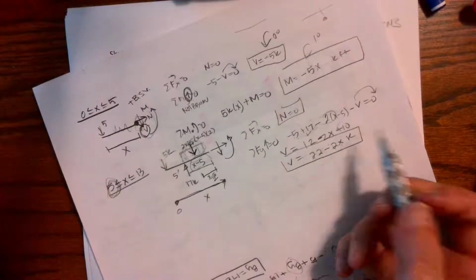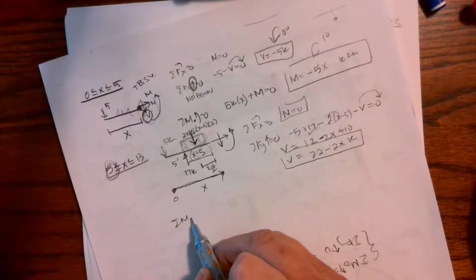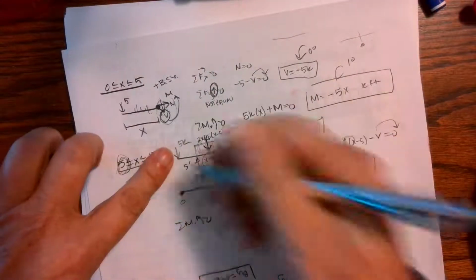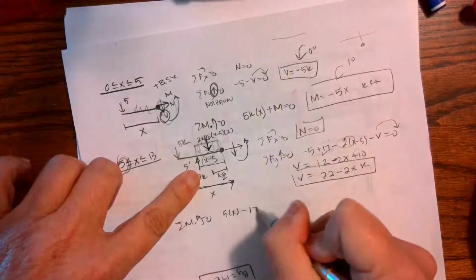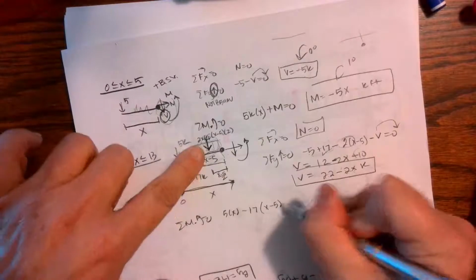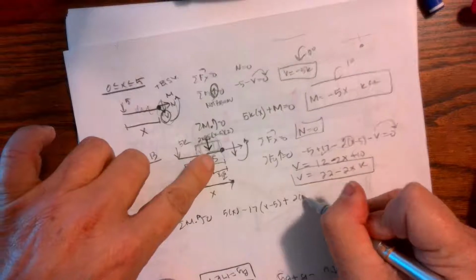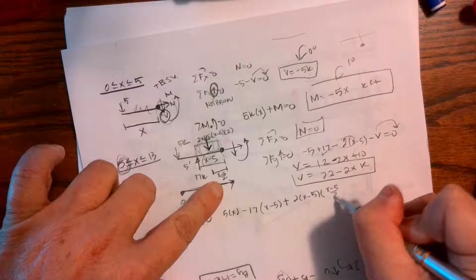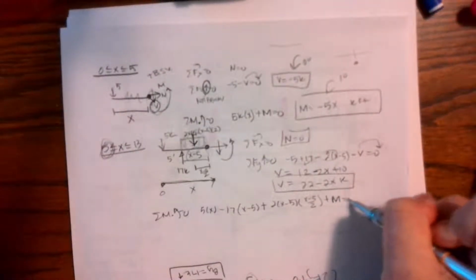Okay. So let's keep moving. Let's sum our moments about the cut equals 0. If we sum our moments about this cut, we have 5 times x, minus 17 times x minus 5, plus area under the curve is 2 times x minus 5 times its moment arm, x minus 5 over 2, plus moment equals 0.